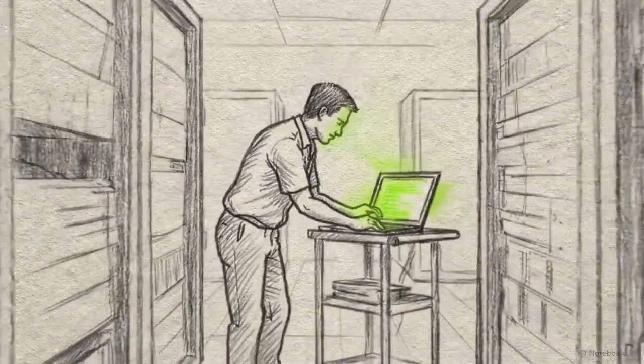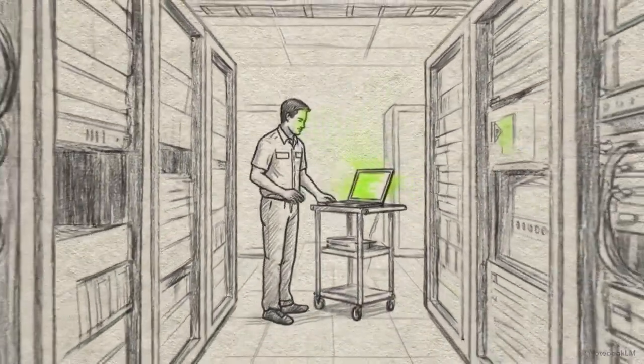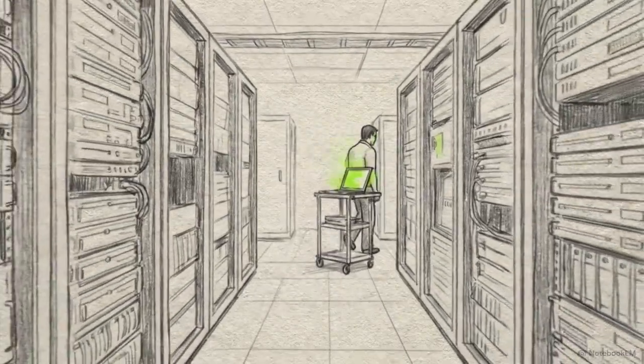Executing the right commands secures your password, but maintaining relentless discipline over your access habits is what secures the entire database.